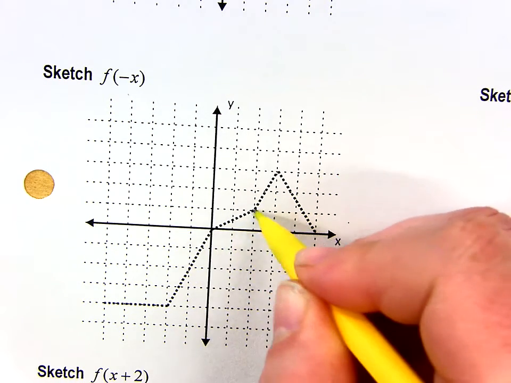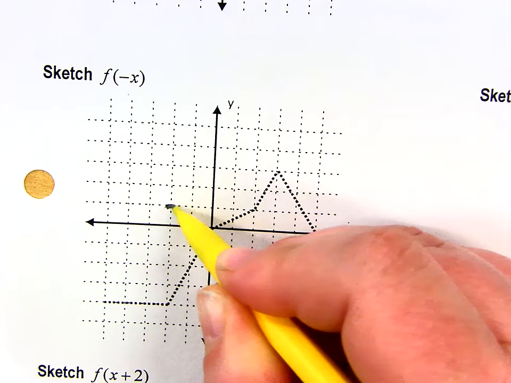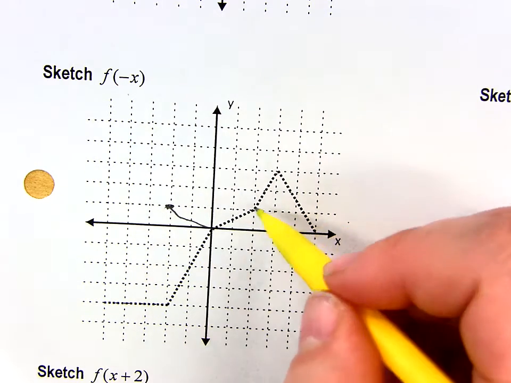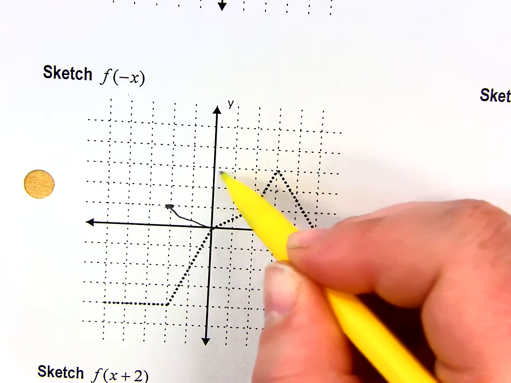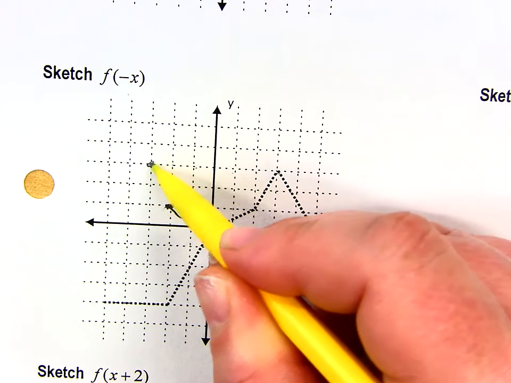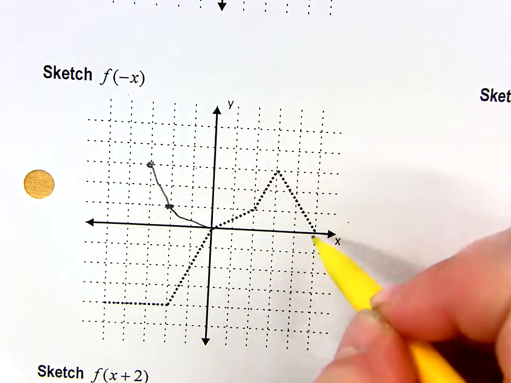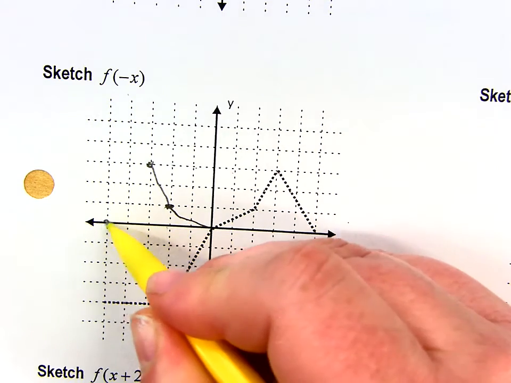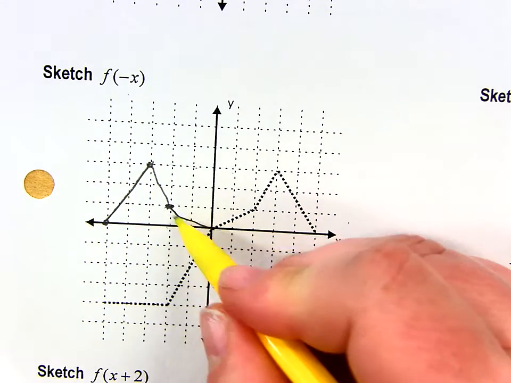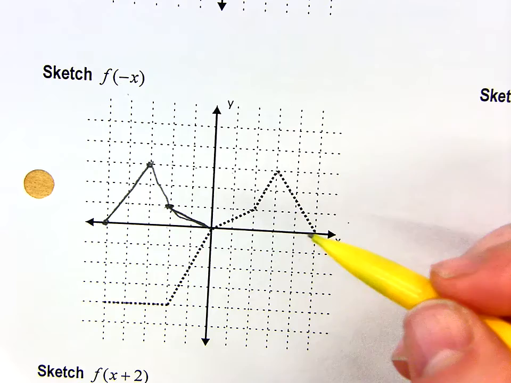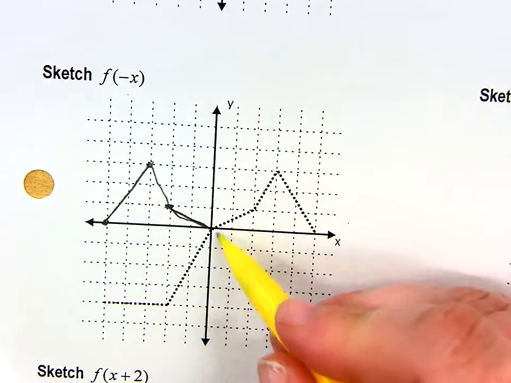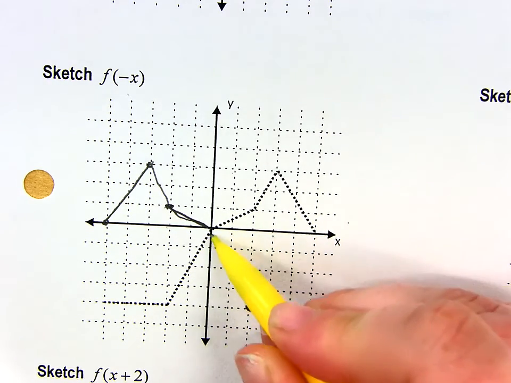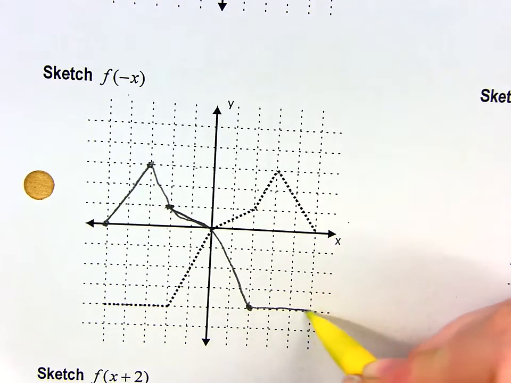So let's see. This one's 2 out, so you're going to go 2 out. 1, 2, 3, 1, 2, 3. And then I go out, what's that, 5? That line's not very straight at all. Okay, and then this one's going to go out 2. There we go.